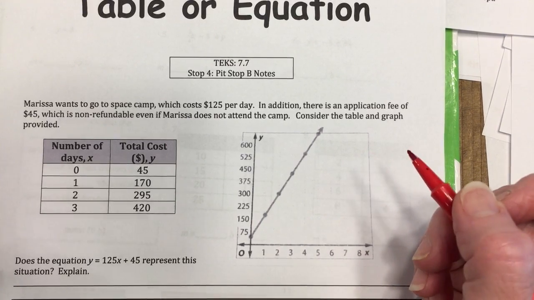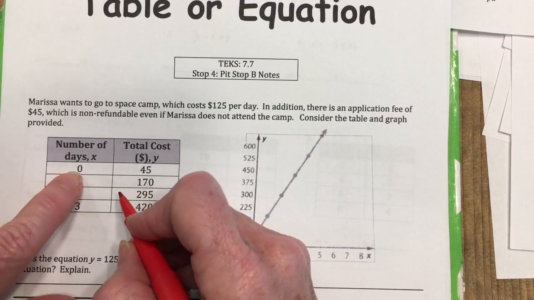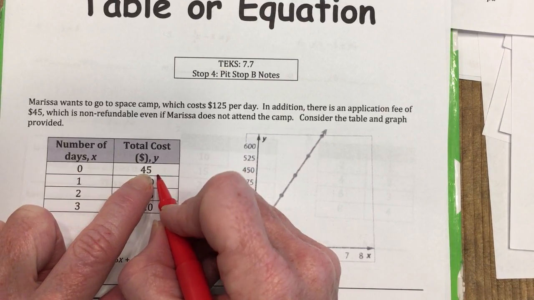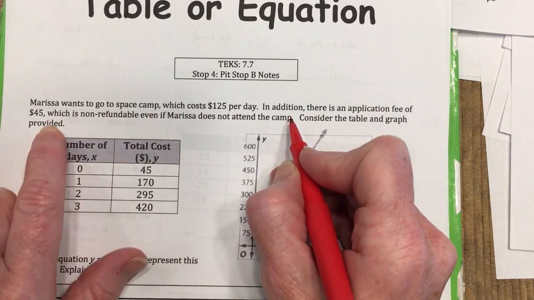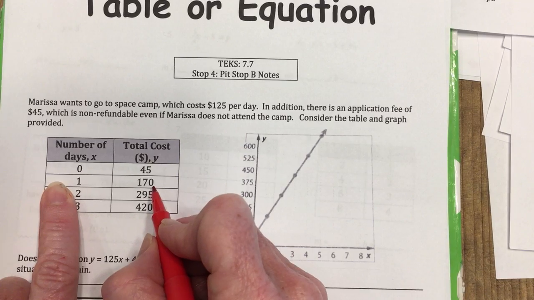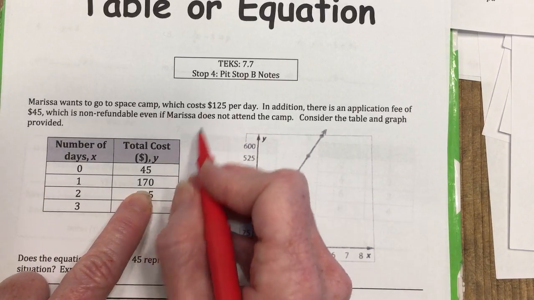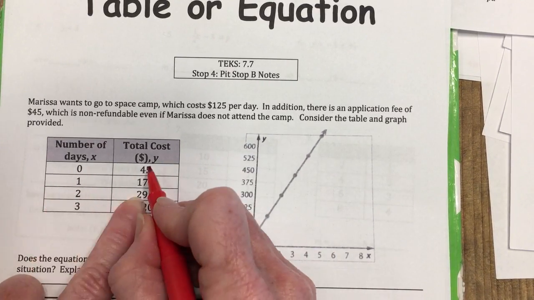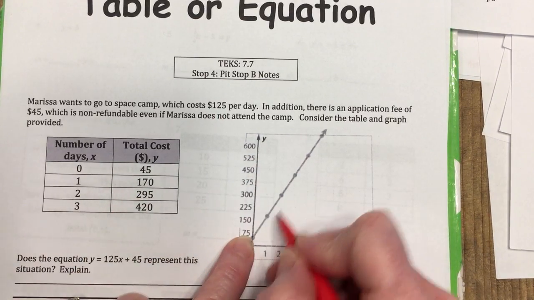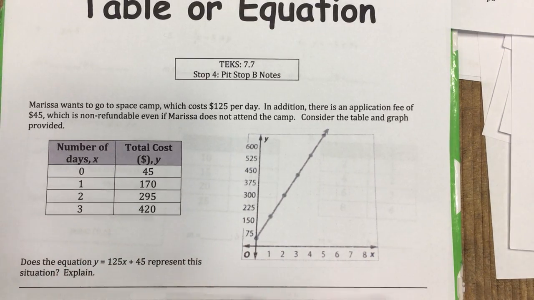So consider the table and graph provided. All right, so if we look at 0, it's still costing $45, not because she's going, but because of that non-refundable application fee. When she goes for 1 day, it's the application fee plus the $125. When she goes 2 days, it's the $45 plus 2 days of $125. And then they've graphed it for us. So let's answer these questions.